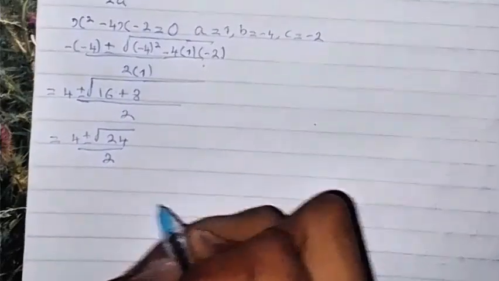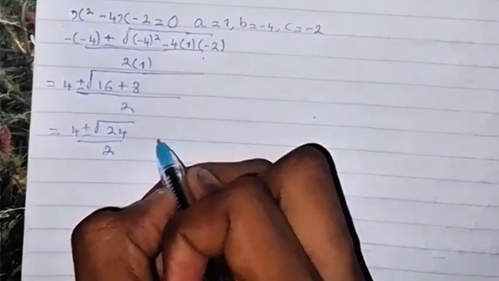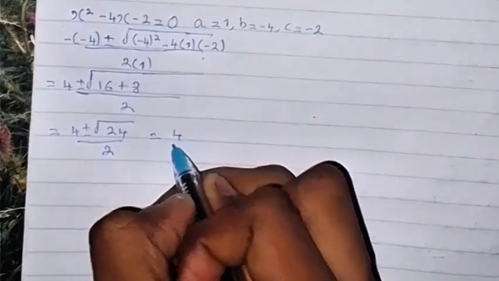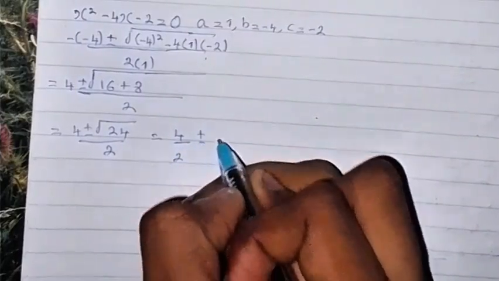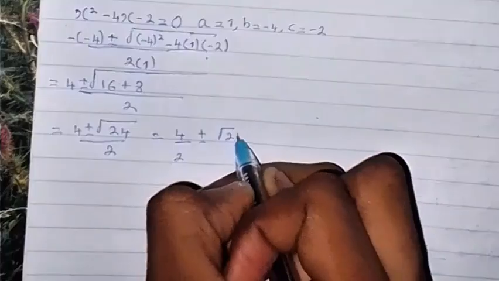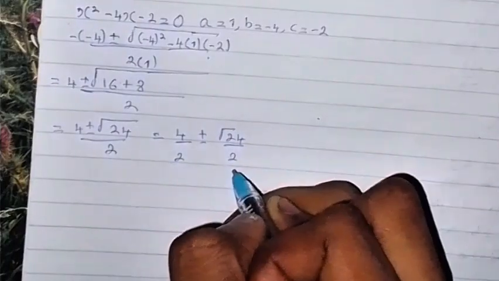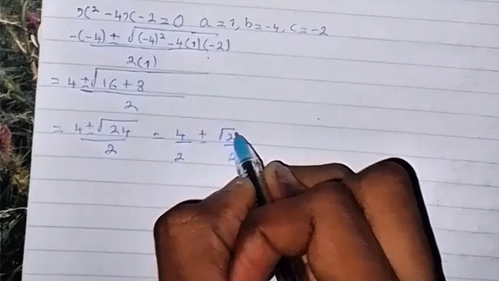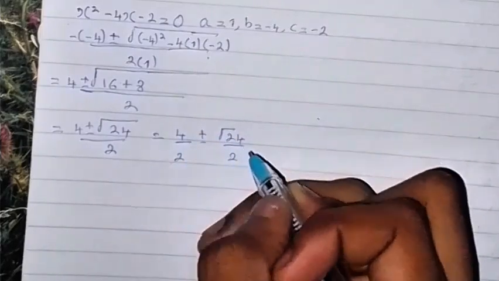How? We can decompose this fraction and say that it is equal to 4 divided by 2 plus or minus square root of 24 divided by 2. Because if we take the lowest common multiple, which is 2, we will have 4 plus or minus root 24 as numerator and a common denominator, which is now 2.